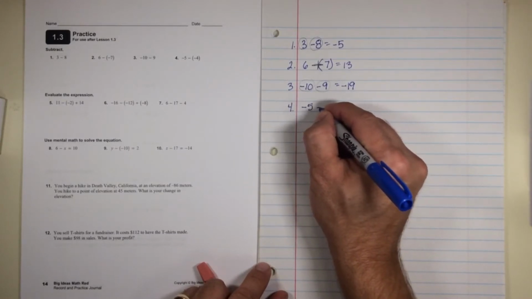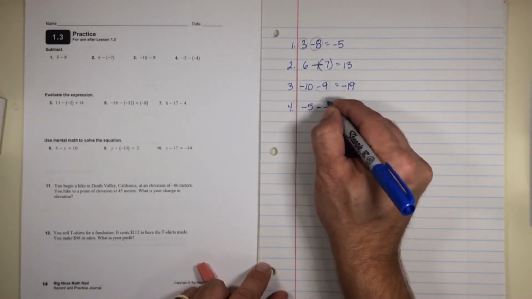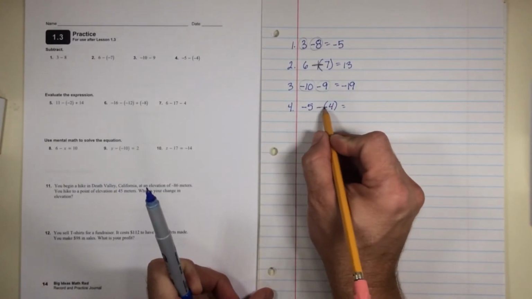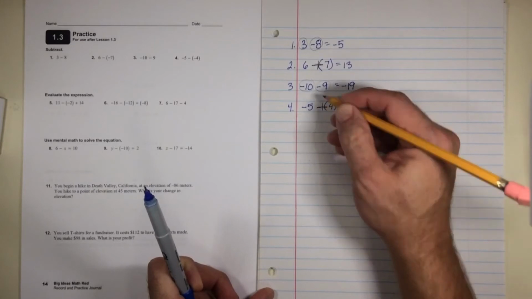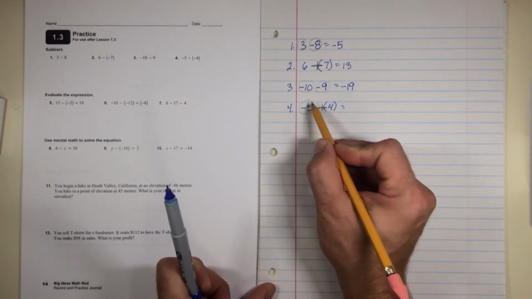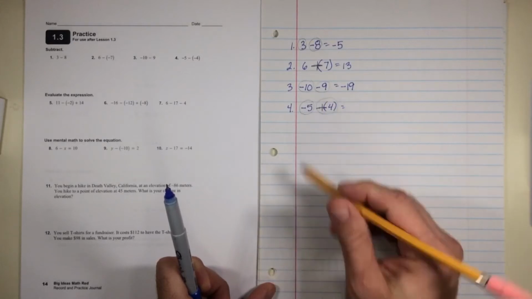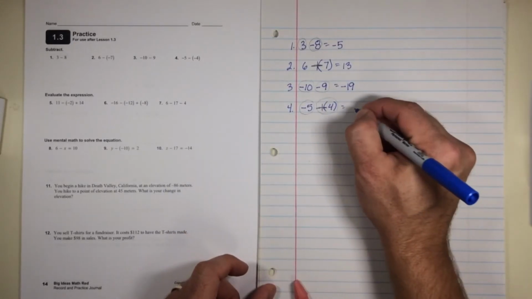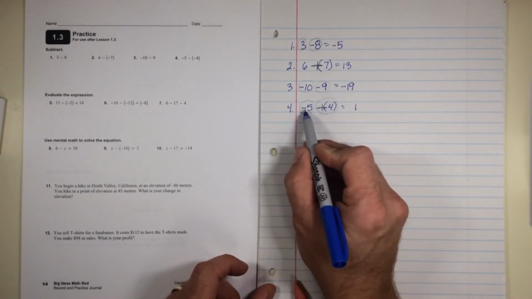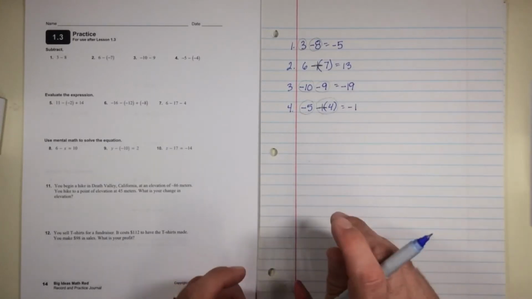Number 4, negative 5 minus negative 4. I do see a minus and negative here. I turn that into a plus. And now I've got a negative 5 and a positive 4. Different signs, so I subtract. And I keep the sign of the larger absolute value, which in this case is the negative, so negative 1.